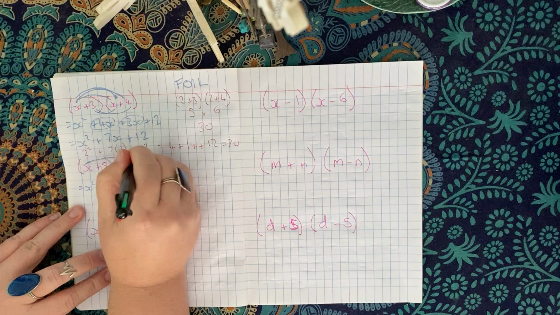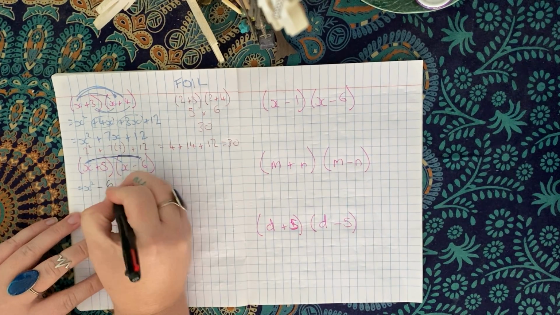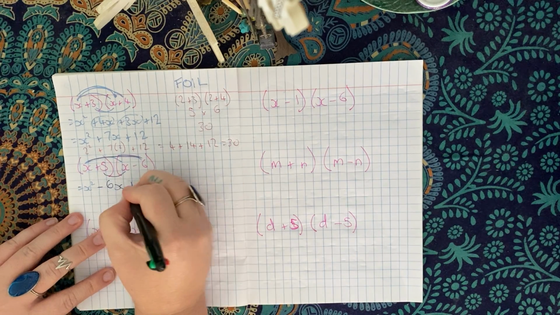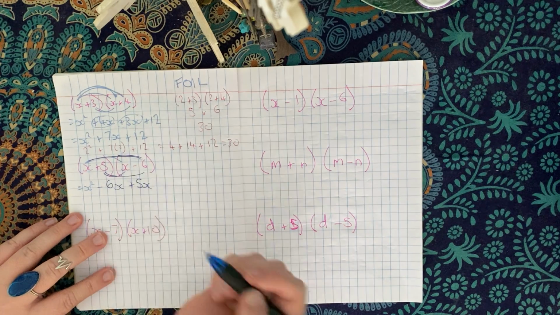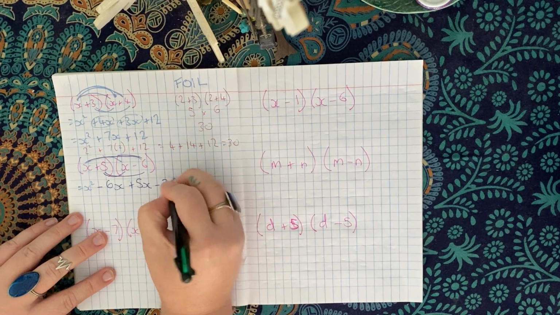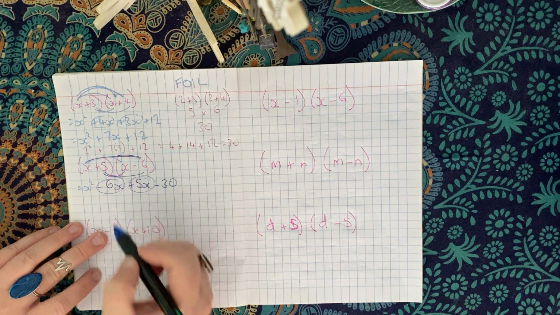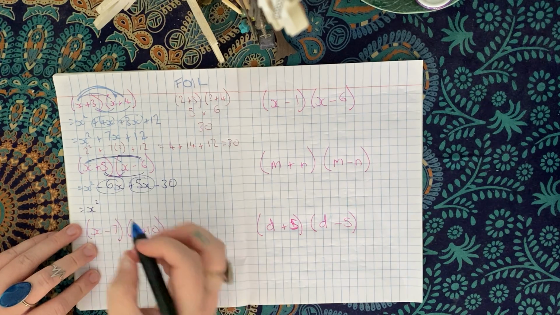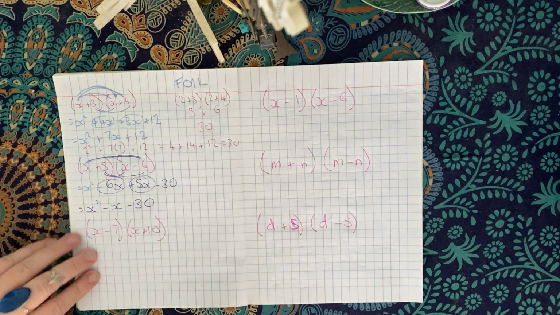All right, so x times negative 6 is going to be minus 6x. Then I'm going to do the inside term, so 5 times x is 5x, and then the last terms is 5 times negative 6, so that gives me minus 30. Again, I've got my two like terms in the middle here that I can put together. So I have x squared, and it's minus 6 plus 5, which is just negative 1, minus 30.